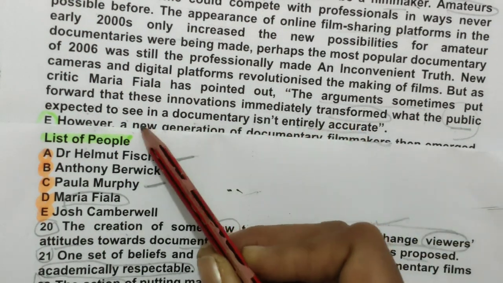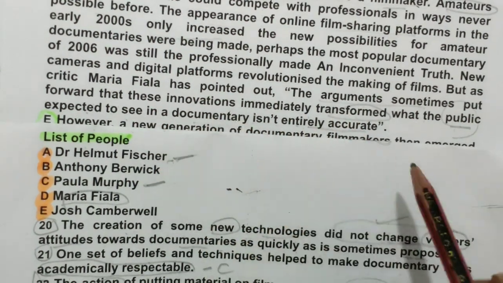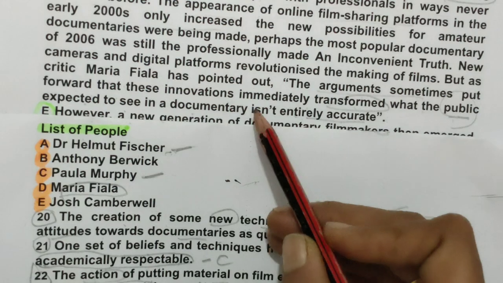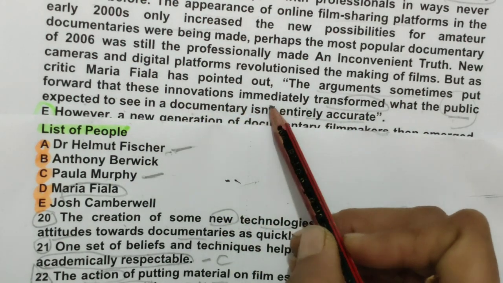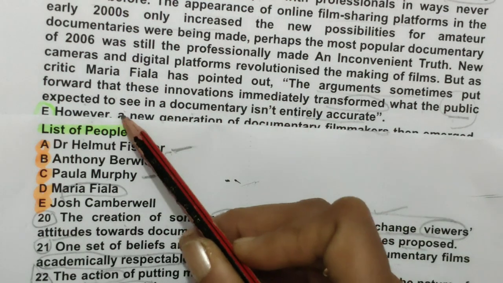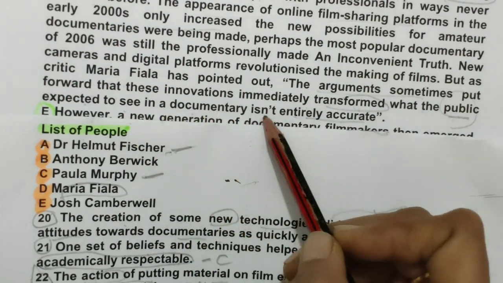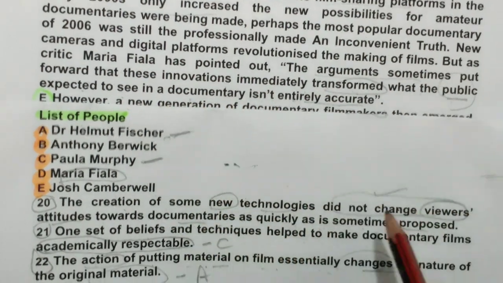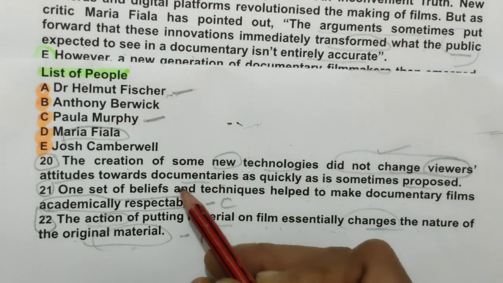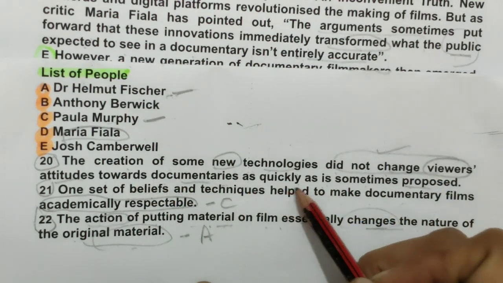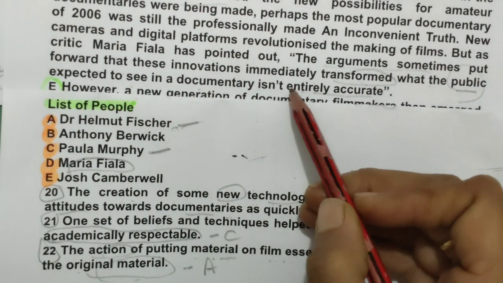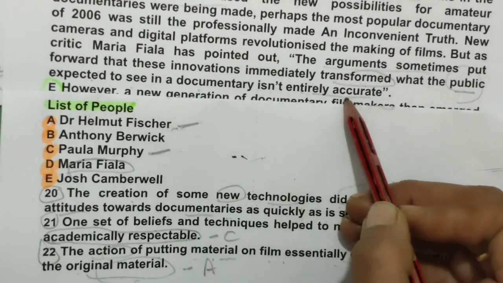So innovations means new technology. Immediately transformed what the public expected to see in a documentary isn't entirely accurate, means it did not change viewers' attitude towards documentary as quickly as is sometimes proposed. So here it is isn't entirely accurate.